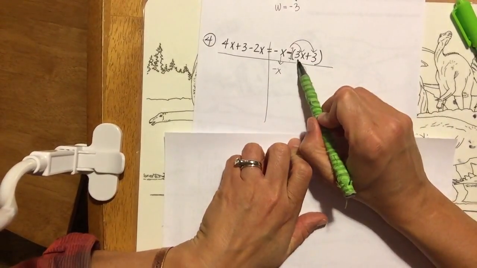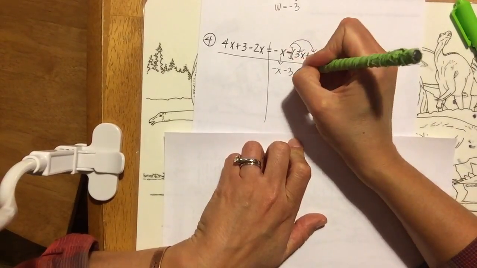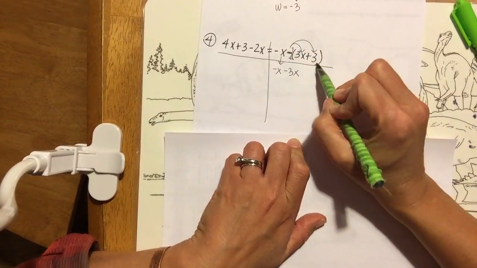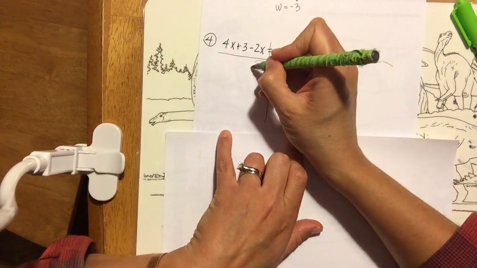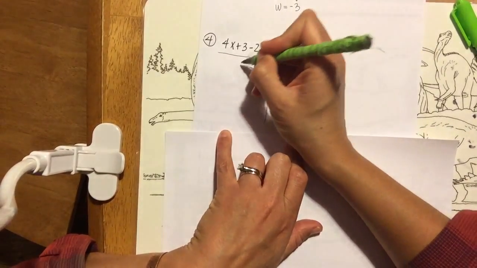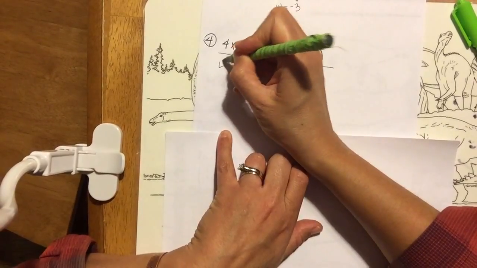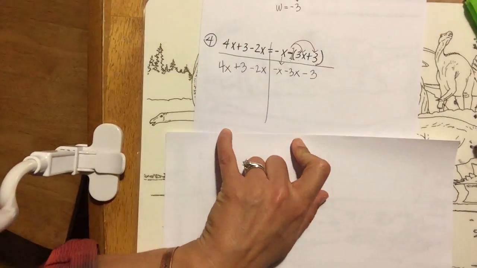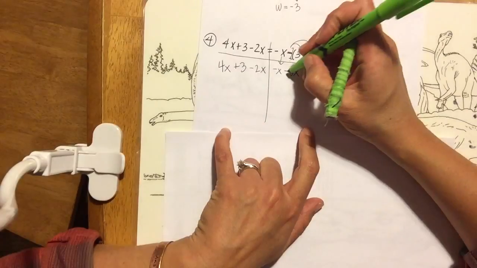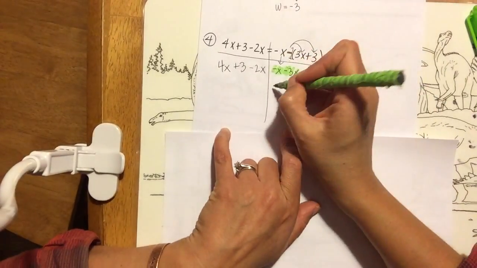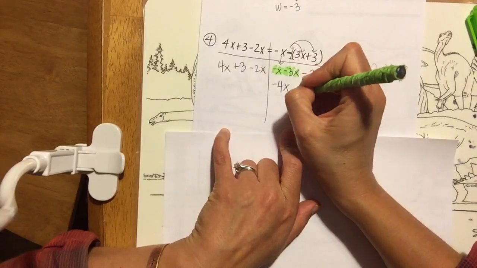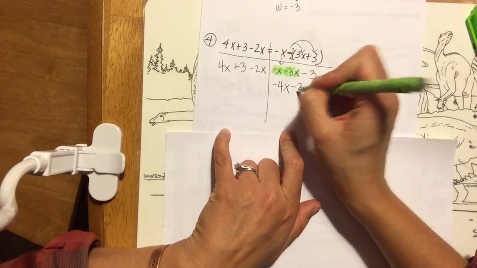So negative 1 times 3x is negative 3x. Negative 1 times 3 is negative 3. I'm going to go ahead and bring down the left-hand side because I didn't see any grouping symbols. And now I'm going to start to combine like terms. I see a negative 3x and a negative x. Combining those, it would give you negative 4x and minus 3.